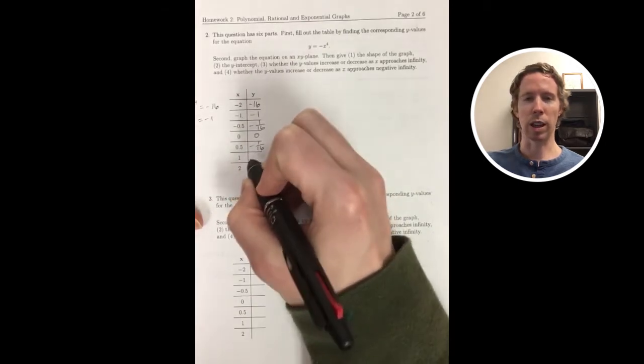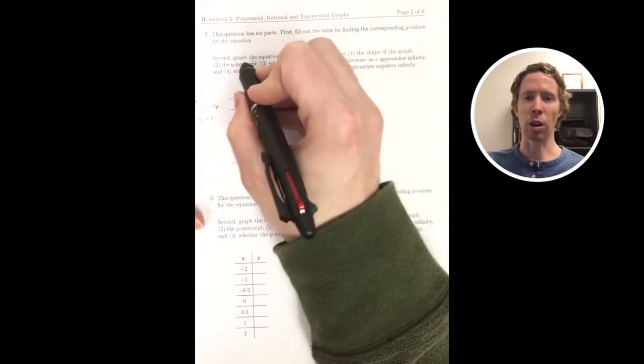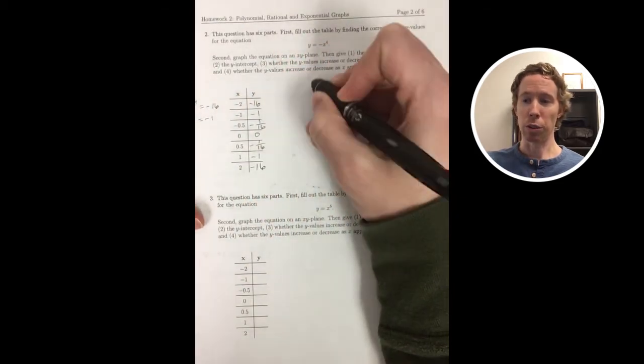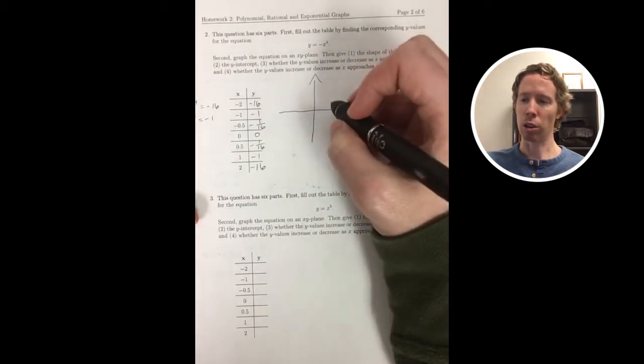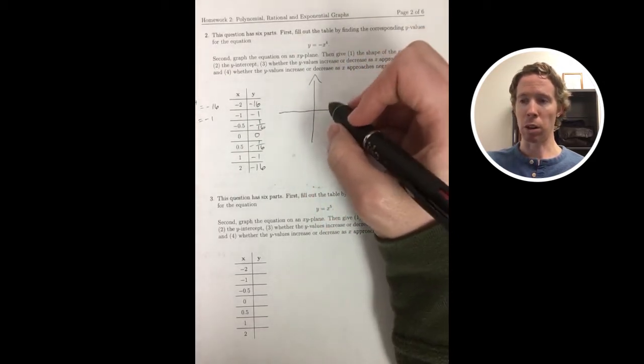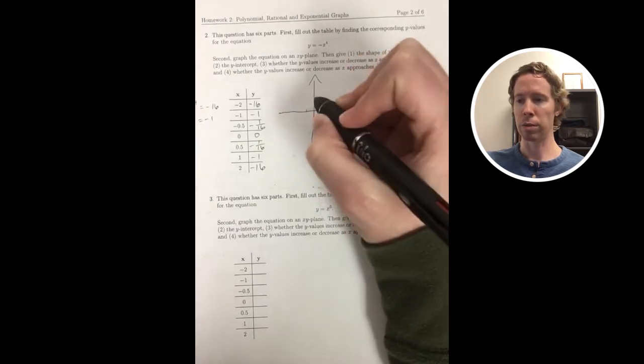It's going to look just like the shape for number 1, but instead of opening up, it's just going to open down. So if you take number 1 and you reflect it over the x-axis, you're going to get the graph here. But I'm going to go ahead and fill in the whole table and plot all of the points.